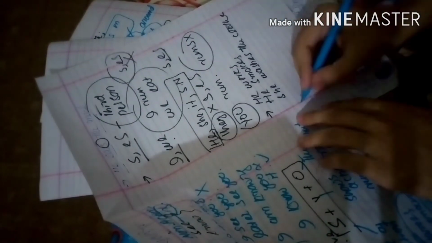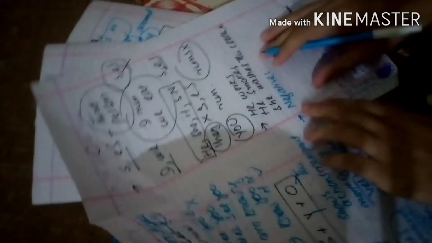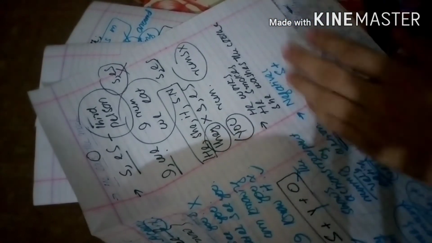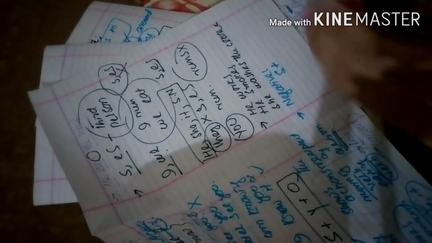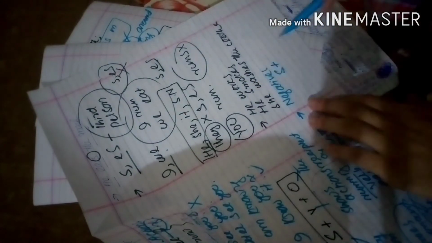Now in negative sentences, the structure is subject plus helping verb do or does, then main verb and then object. Like if you say he works, he does not work.